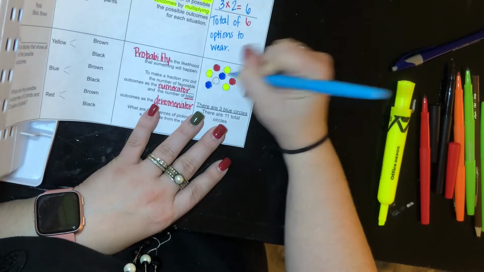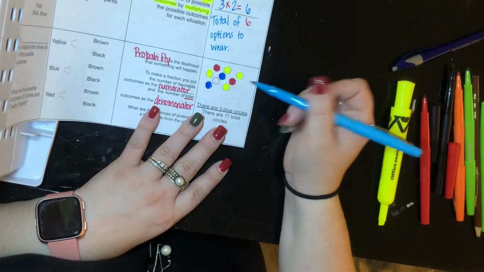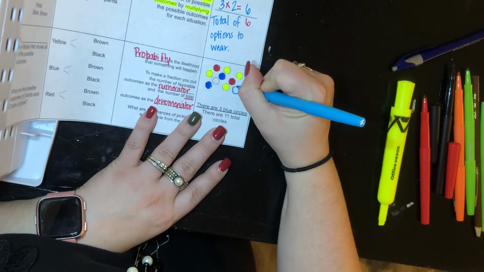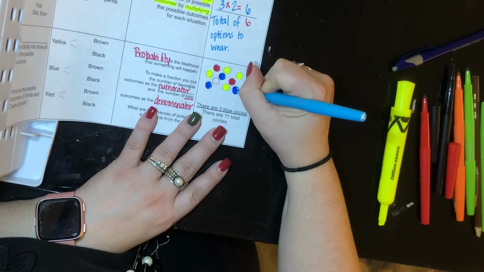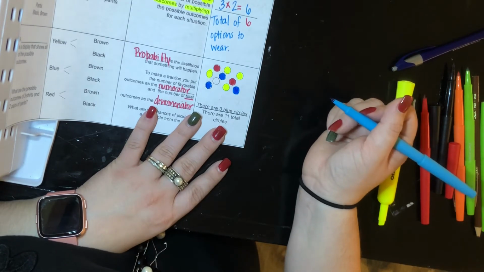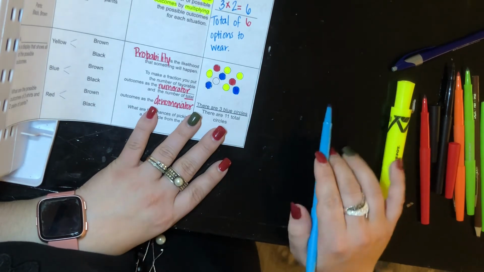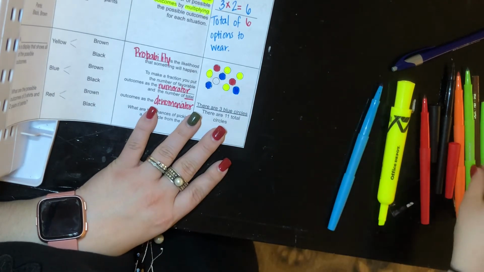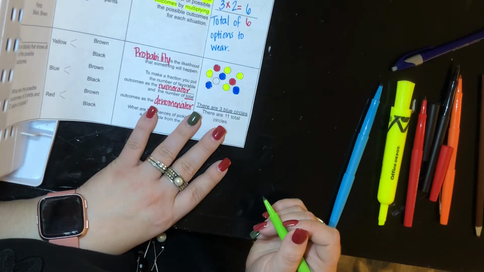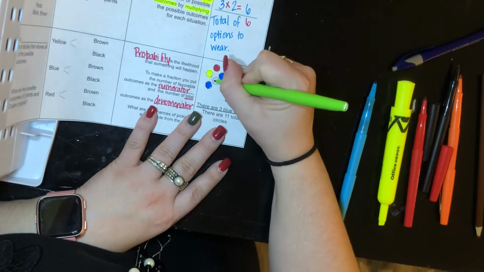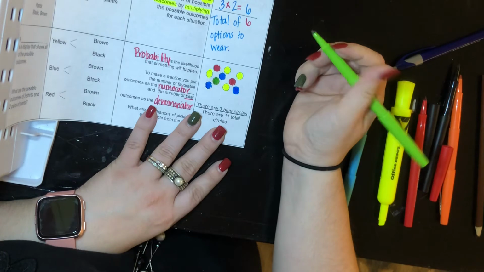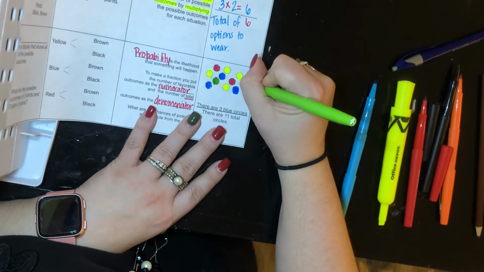And then here's the tricky part where you have to listen. You're going to color 2 circles blue, and then you're going to draw 1 blue circle. Draw 1 blue circle. Wait, do we color it in too? Yes. Color it in. So you should have one circle left. I want you to color that green. And I want you to draw one green circle.